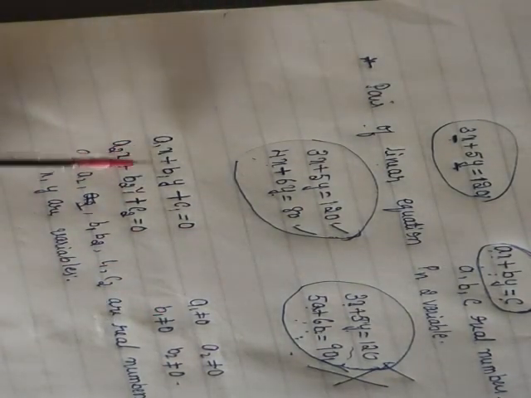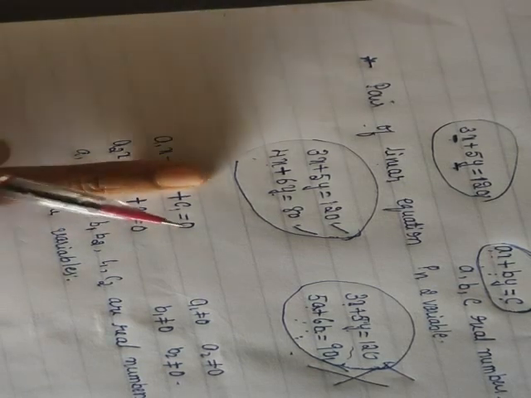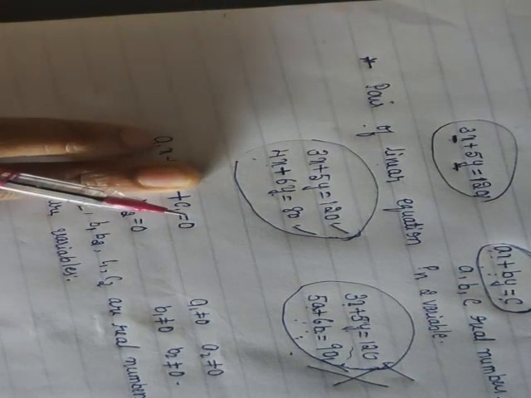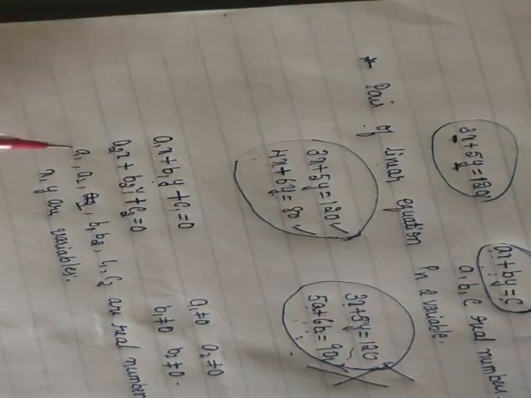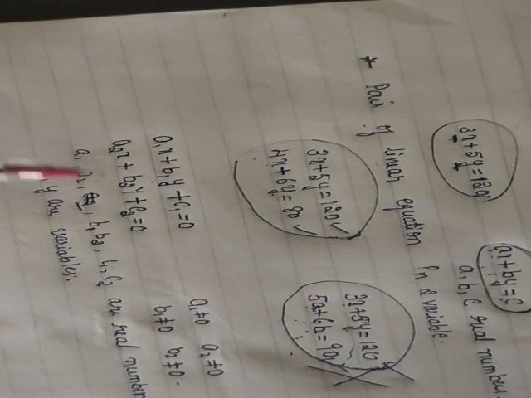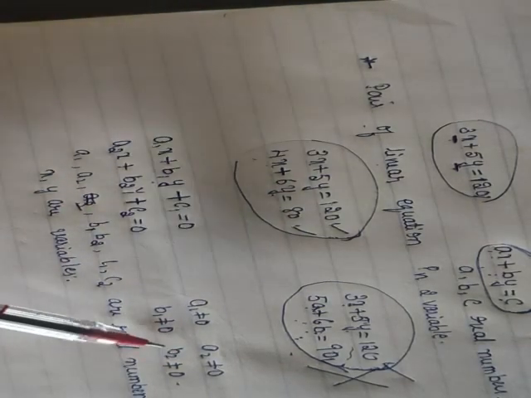In this, if any one becomes 0, that will get cancelled and the remaining is one variable. Then it will not become a two-variable equation. That becomes a one-variable equation. For that reason, this should not be equal to 0.